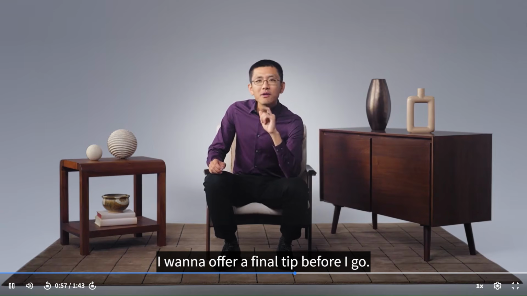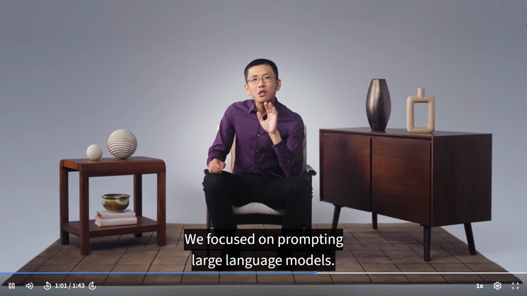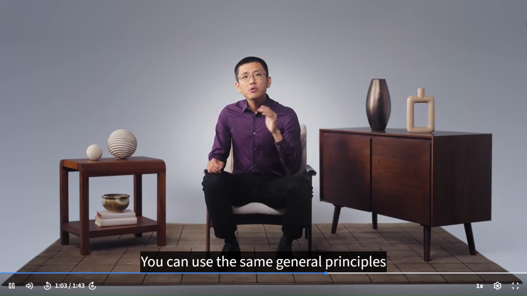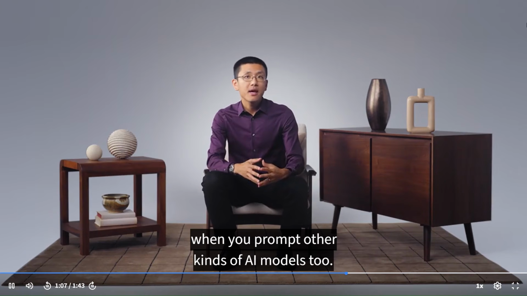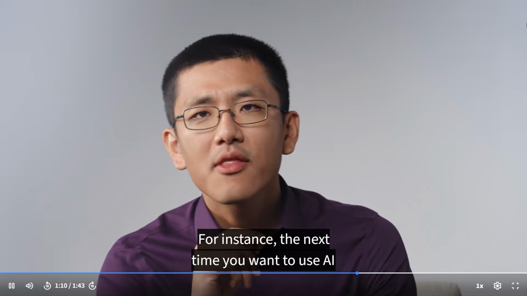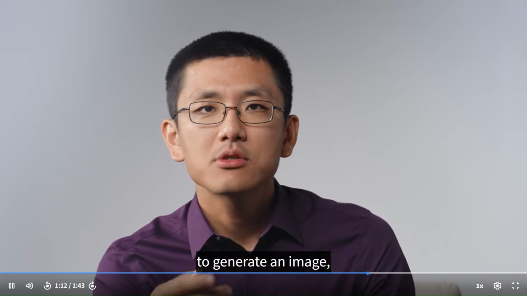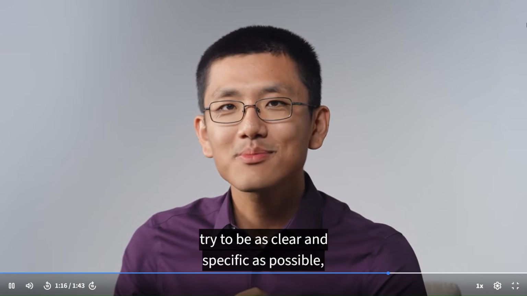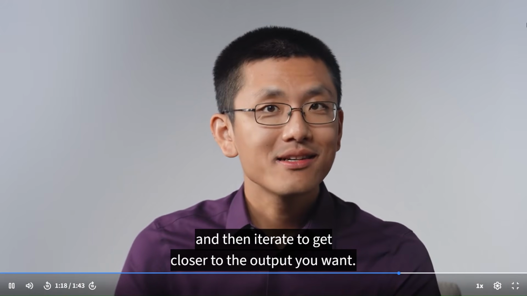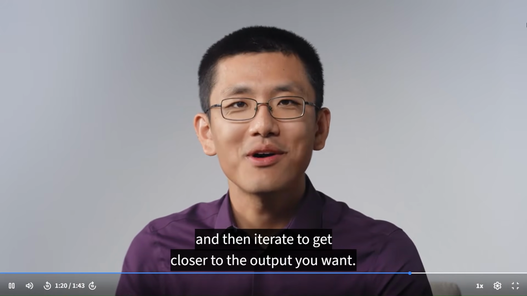I want to offer a final tip before I go. We focused on prompting large language models. You can use the same general principles when you prompt other kinds of AI models too. For instance, the next time you want to use AI to generate an image, try to be as clear and specific as possible, and then iterate to get closer to the output you want.